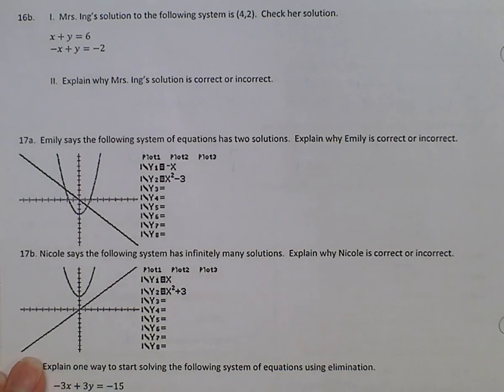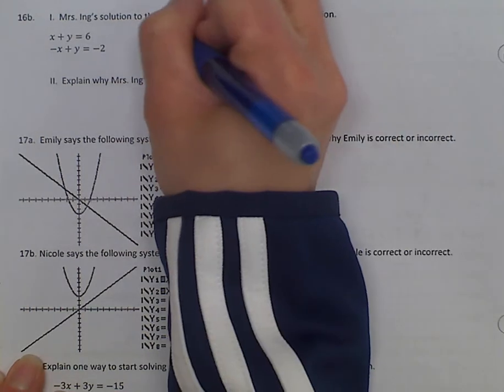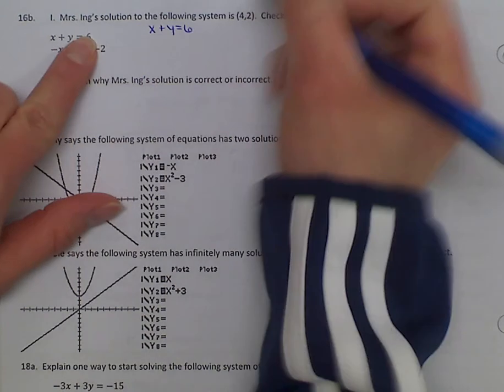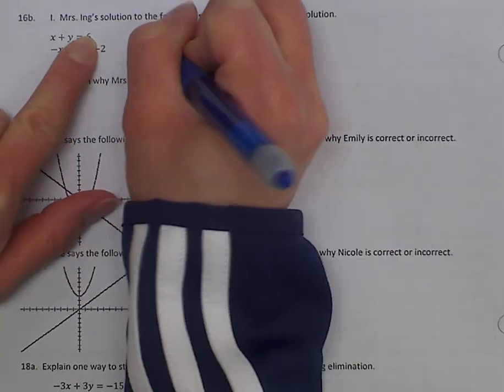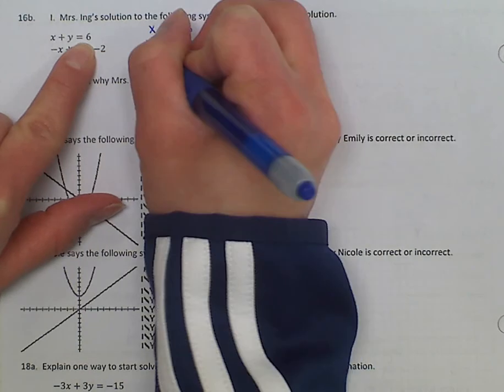In 16b, part 1 says Mrs. Ng's solution to the system is (4, 2). Check her solution. So we're going to substitute in 4 for x and 2 for our y. 4 plus 2 is 6. We get 6 equals 6.